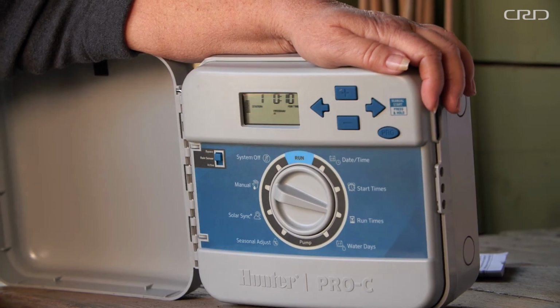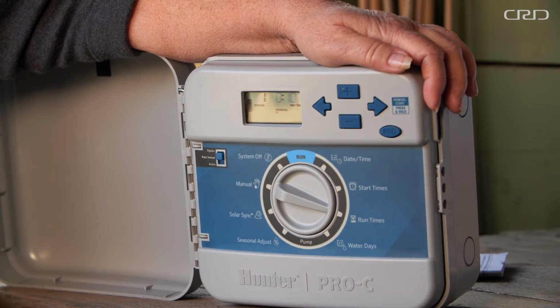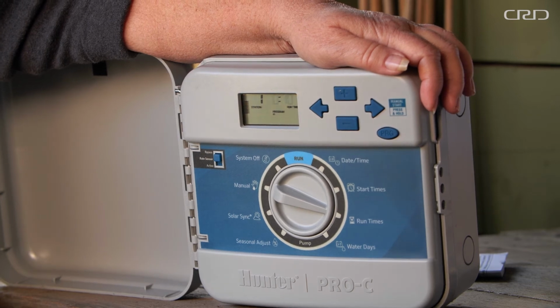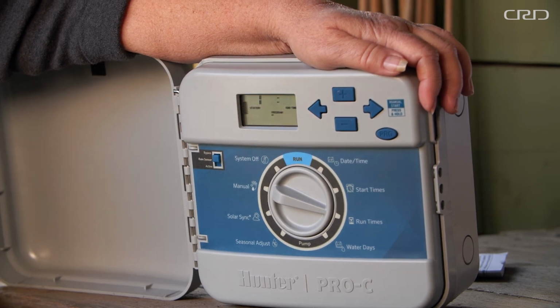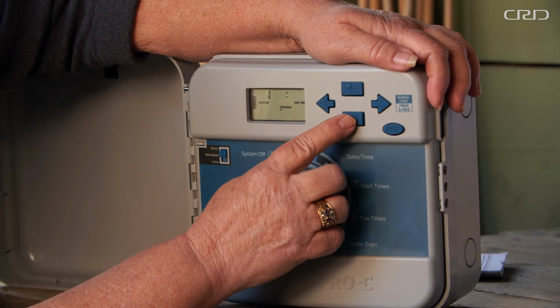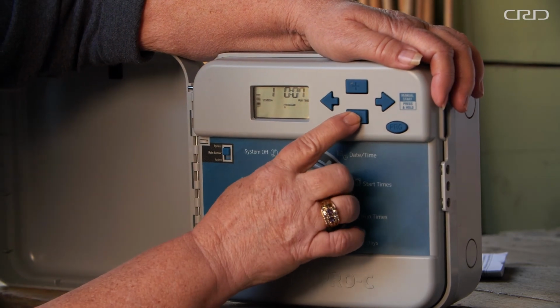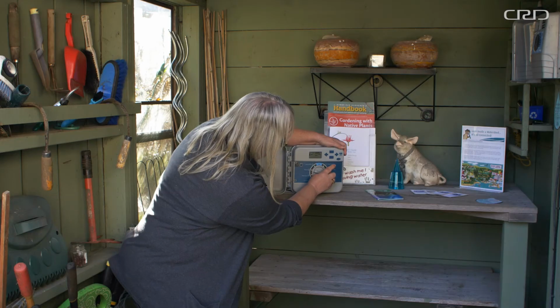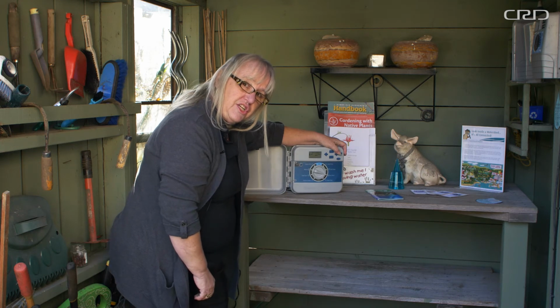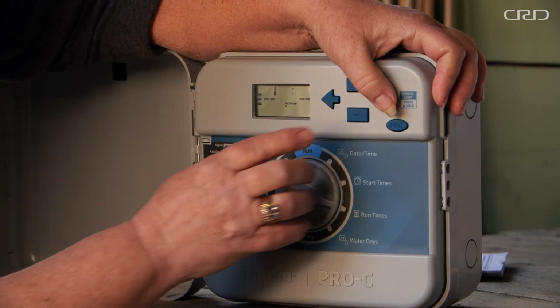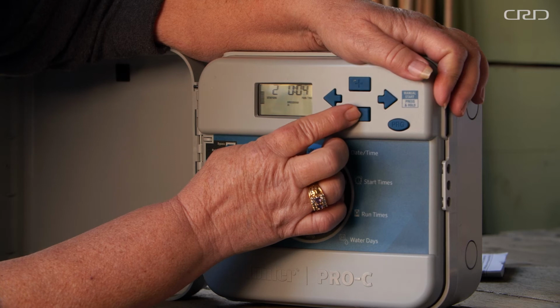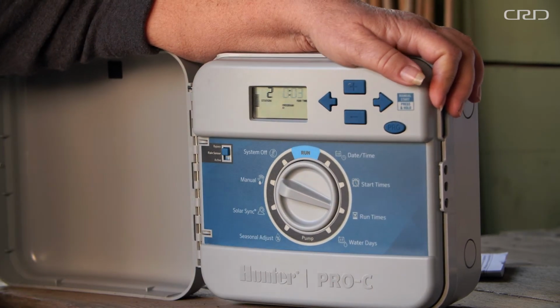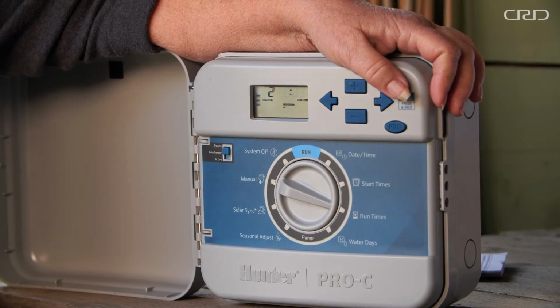At my run time, I need to cut the time in half because I'm now going to have it operating twice. And I do this for every station that I'm going to operate. That's how we cycle and soak.